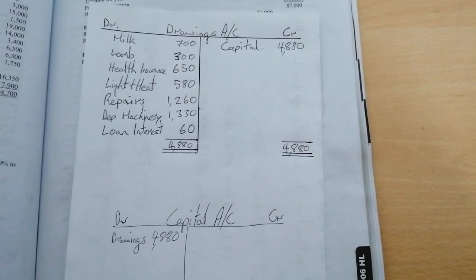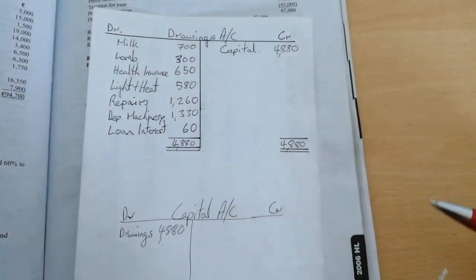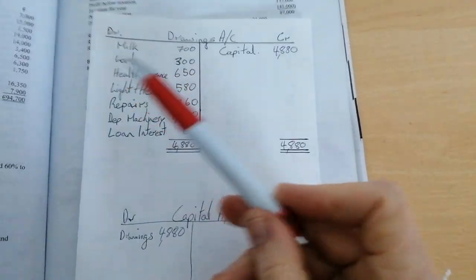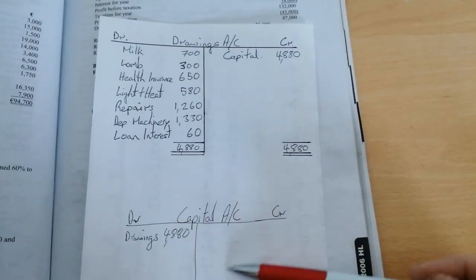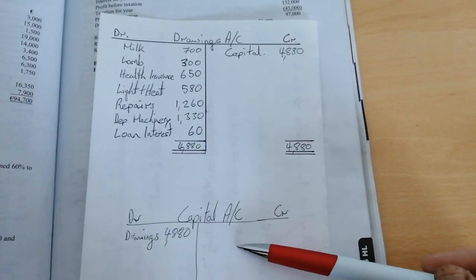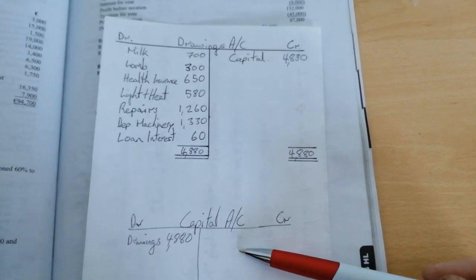The reason I'm going through all of this is because I want us to get used to the different sides for ledger accounts. Even though you're not usually asked to prepare a capital account in this question, I've just done it very briefly here, and we'll come back to it in a moment.